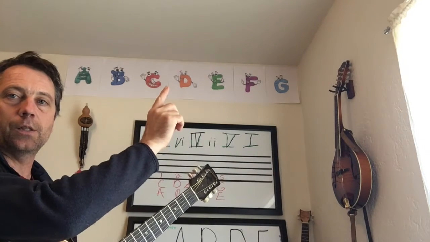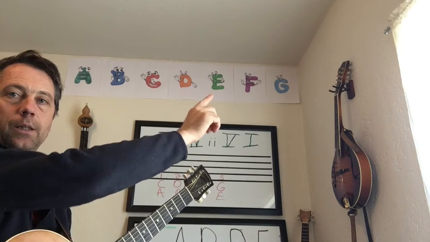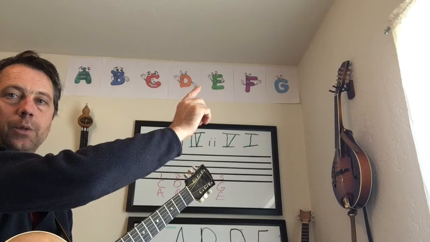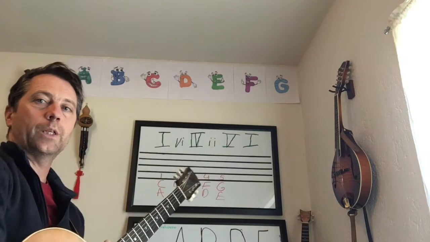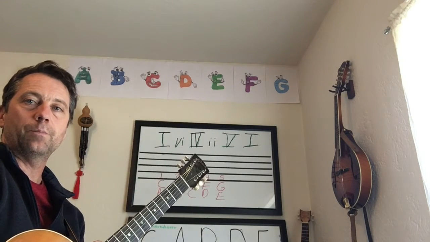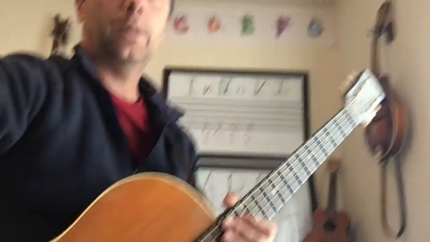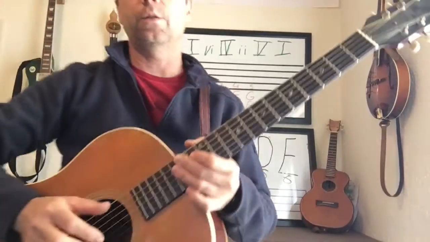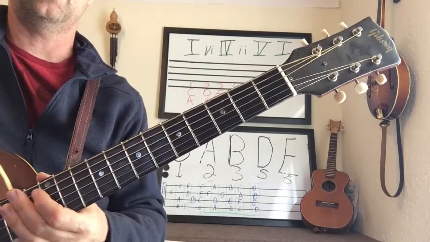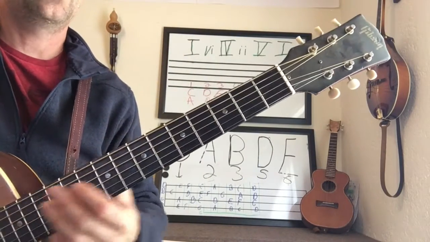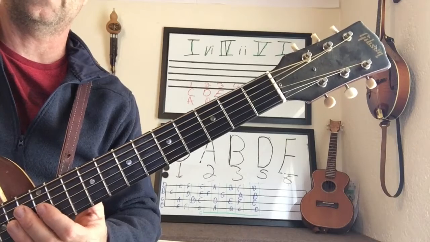C and D, there's a C sharp. D and E, there's a note in between called D sharp. E and F, however, they're best friends. There's no note in between them. And F and G, there's a note between them. Now, we'll take it a little slower later so you can see how that works. But right now, I'll just show you how it lays out on the guitar neck.